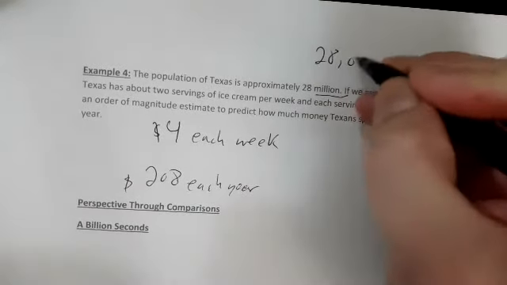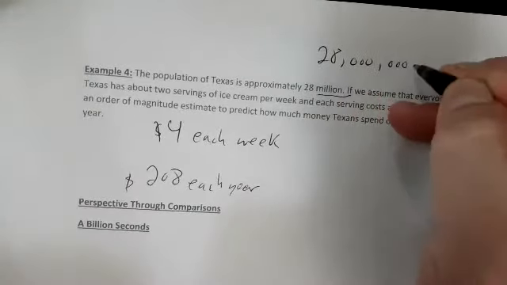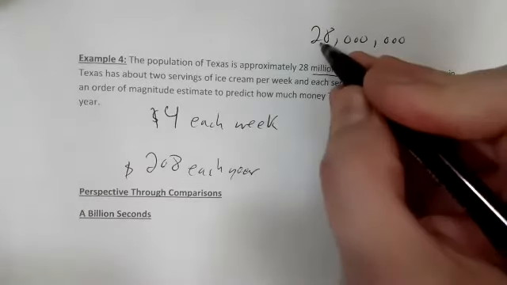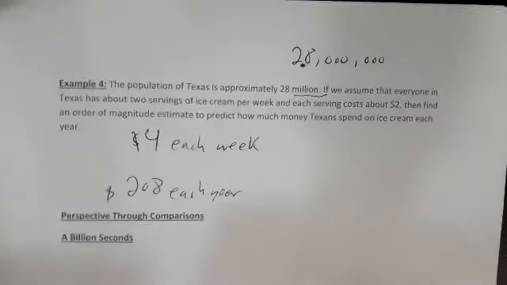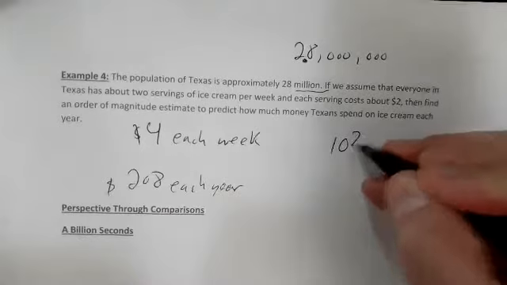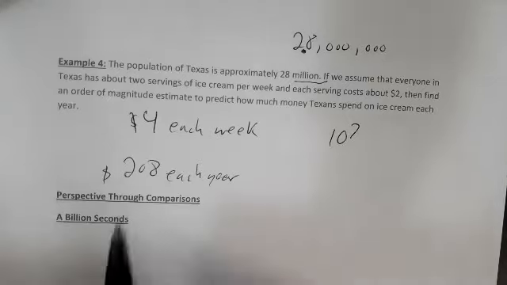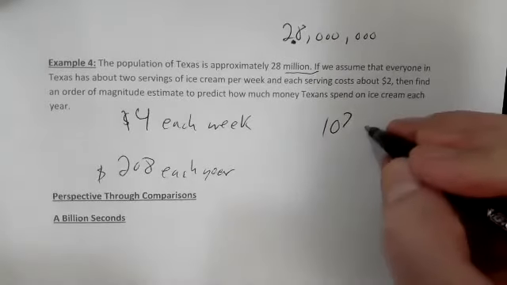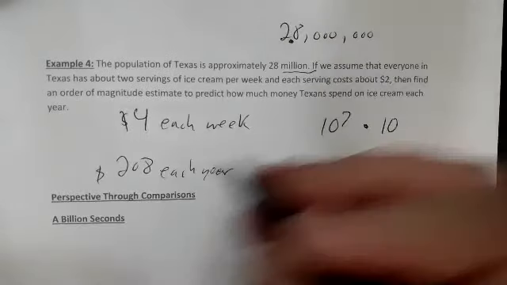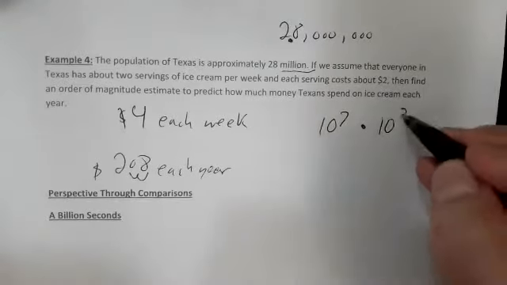Oh, let's write it out. 1, 2, 4, 5, 6. So if you notice, this is going to be a times 10 to the 7th magnitude. This thing is going to be a, what, times 10 to the second magnitude.